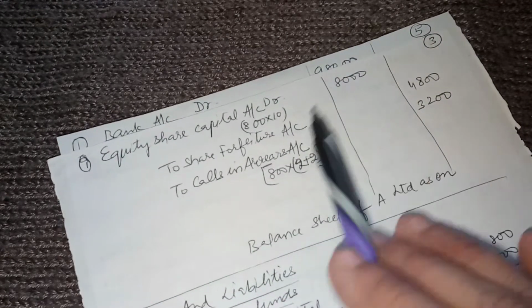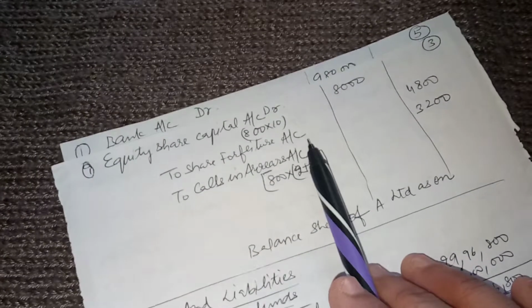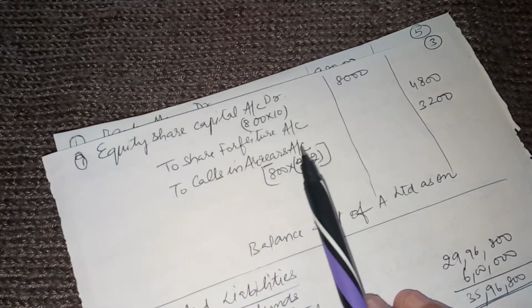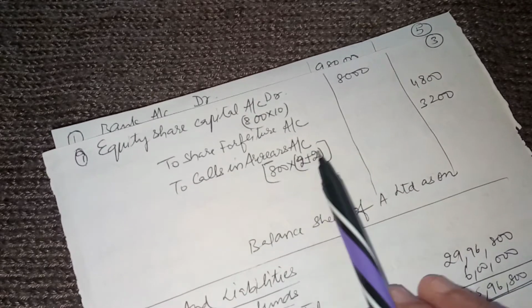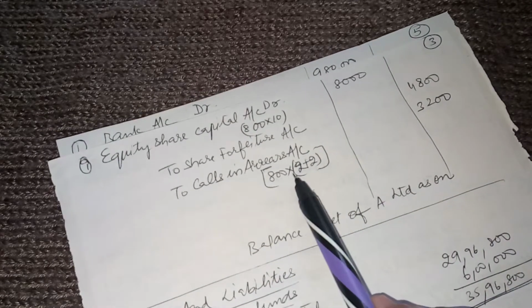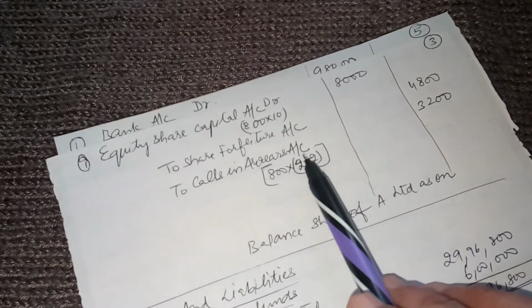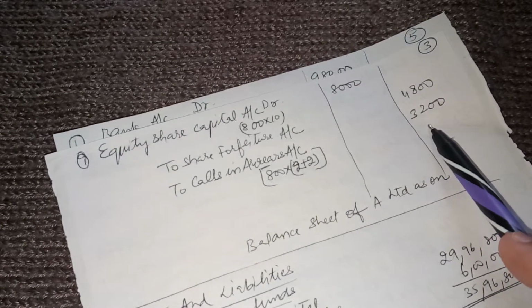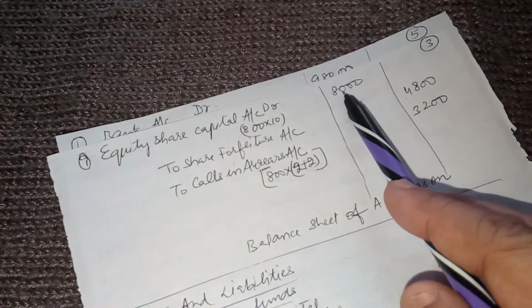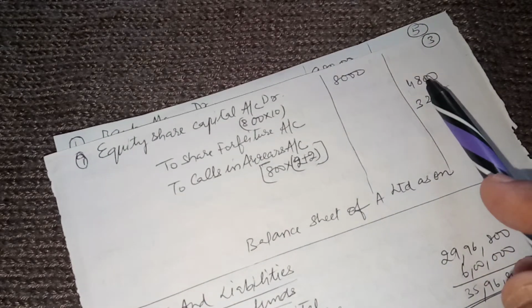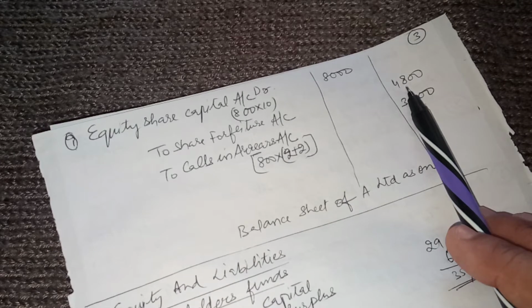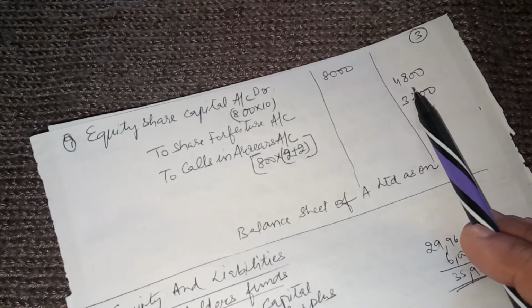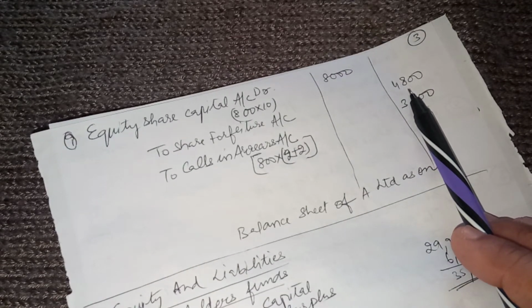rupees 10, 8,000. And then to share forfeiture account, to calls in arrears. Calls in arrears will be credited with the total amount, that means 800 into 2 plus 2, 4 rupees, 800 into 4, 3200, and the balance 8000 minus 3200 means 4800, or the money already paid up by the defaulter. We can say it is credited to share forfeiture account.